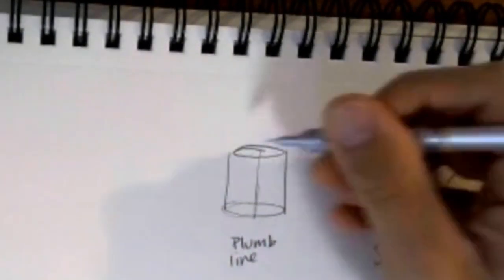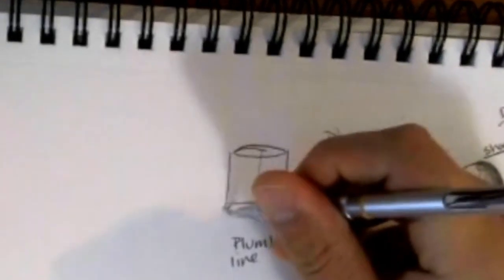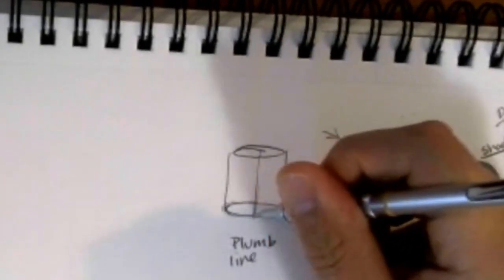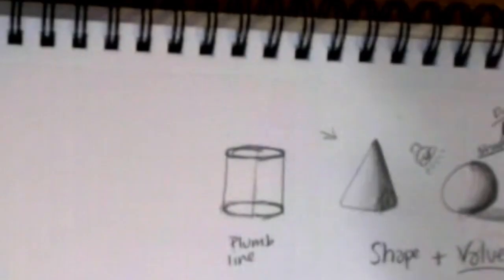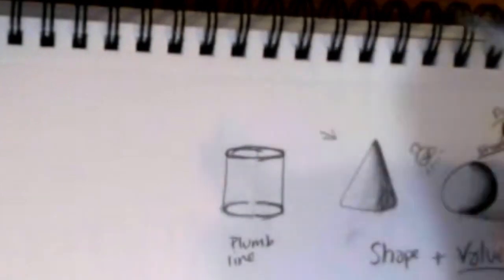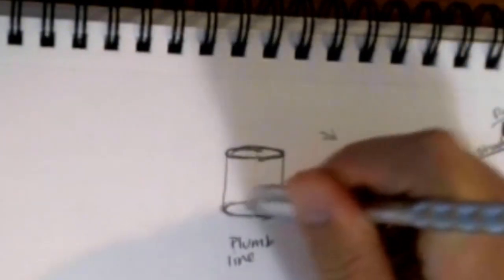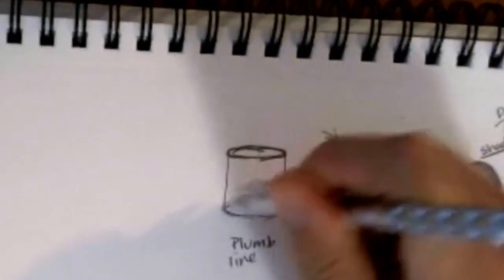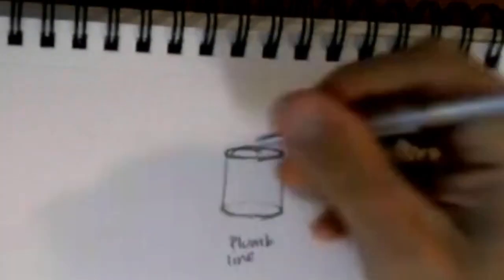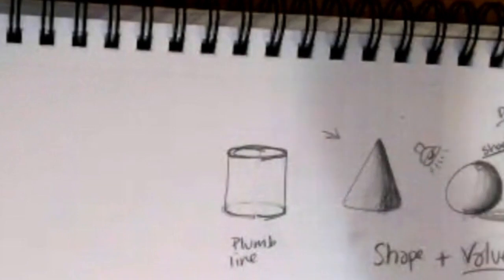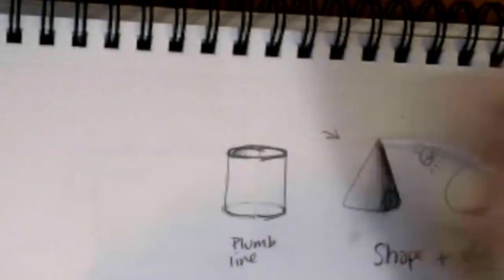Okay, so I can look at one side of this, say, okay, well, if this side of the ellipse is that big, then the other side of the ellipse should be about the same. It should come out about. Here is our plumb line. I just use it as a guide, so I'm going to erase it. I'm also going to erase the top of this ellipse that's on the bottom to make it look as though you can only see the top of this form.